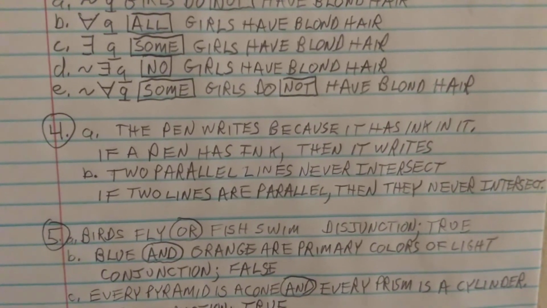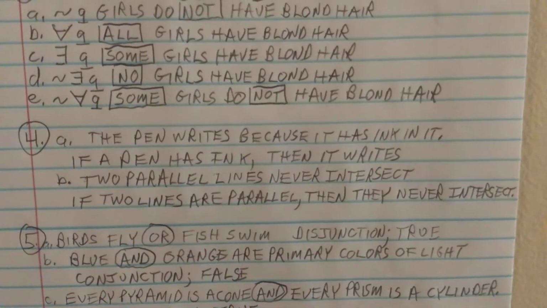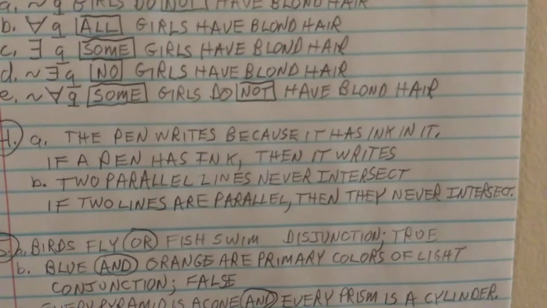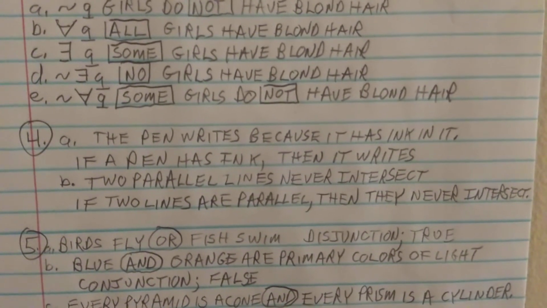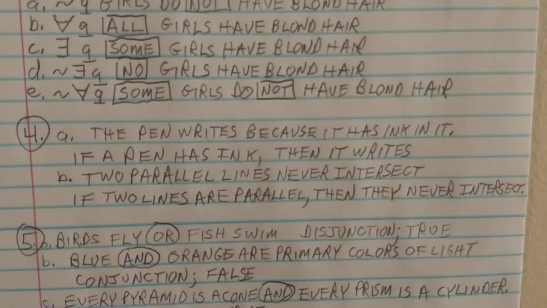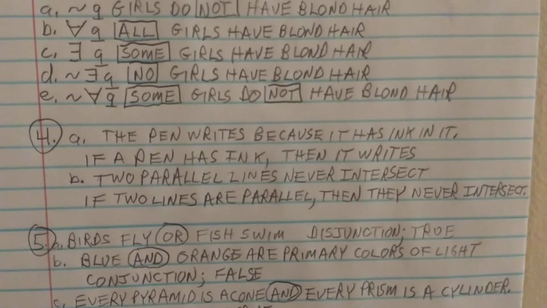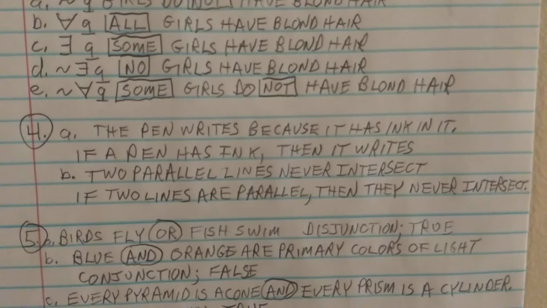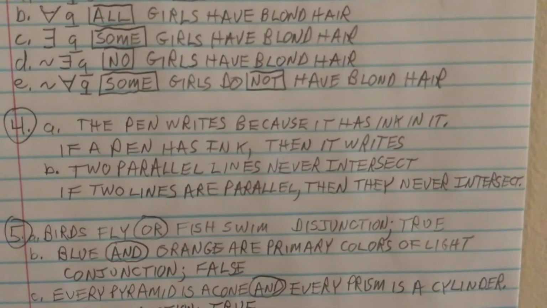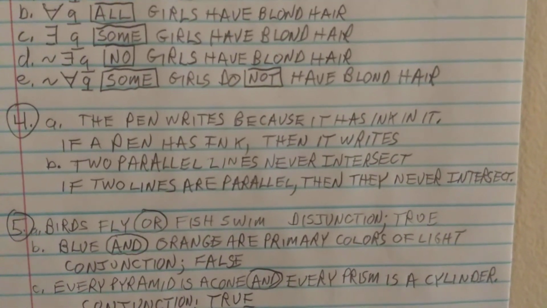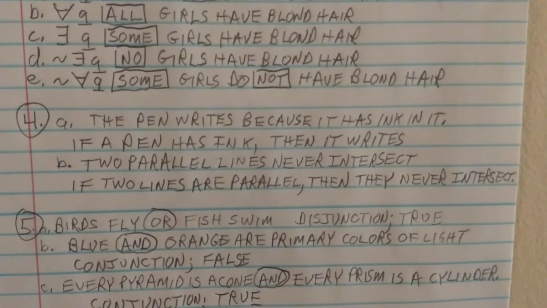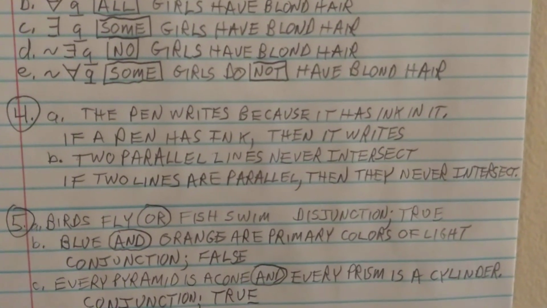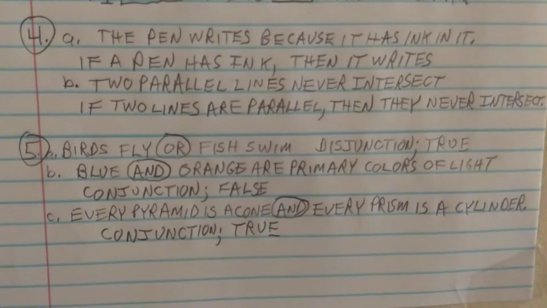Now in 4, we're to make conditionals out of the original statements. If then is a conditional. So for the first statement, the pen writes because it has ink in it, we make the conditional: if a pen has ink, then it writes. And for the second statement, 2 parallel lines never intersect, we make the conditional: if 2 lines are parallel, then they never intersect.